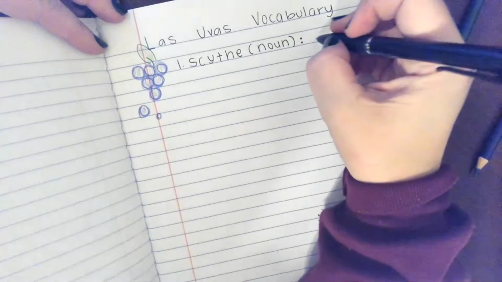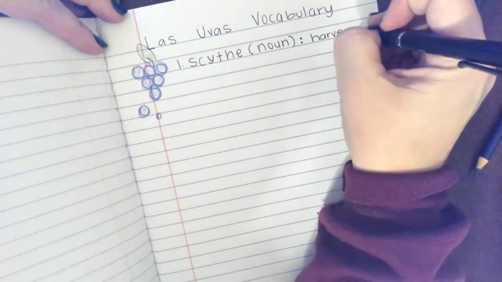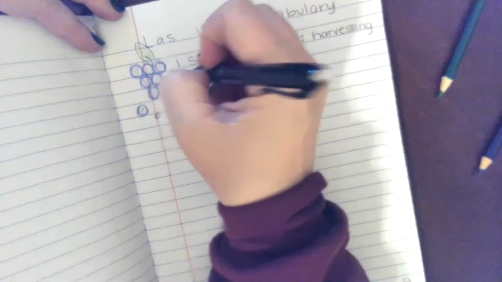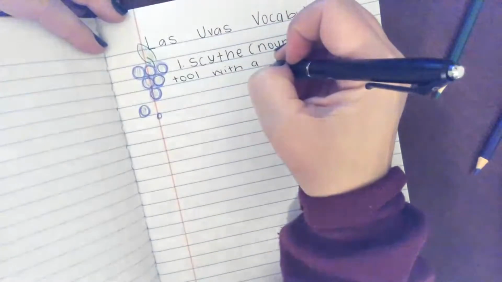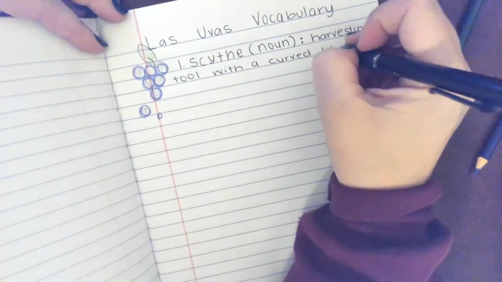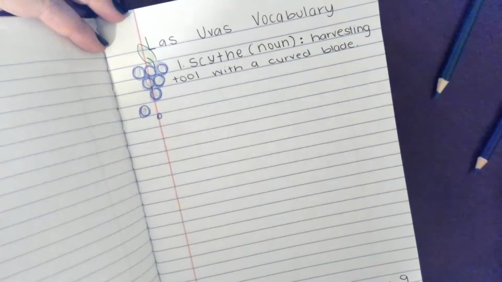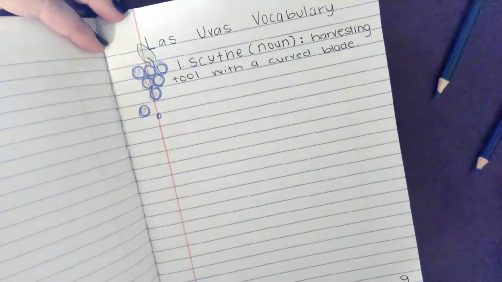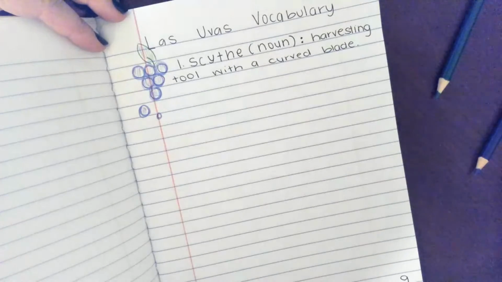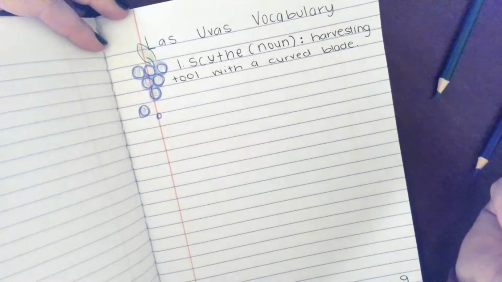So a scythe is a harvesting tool with a curved blade. Okay, so you're going to go ahead and write all of those definitions down. So that was our first one. And then we're going to skip a line. So in between each definition, we're going to actually skip a line, okay?